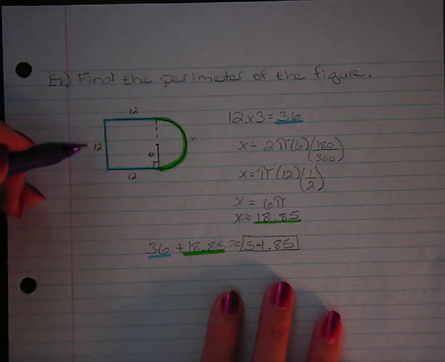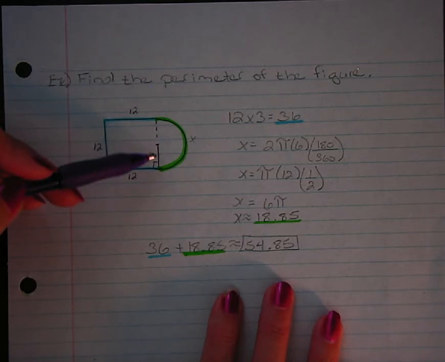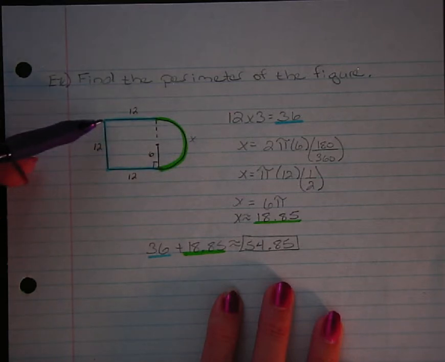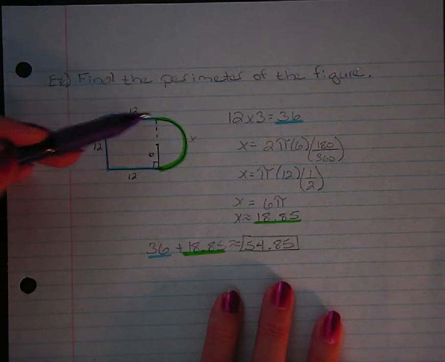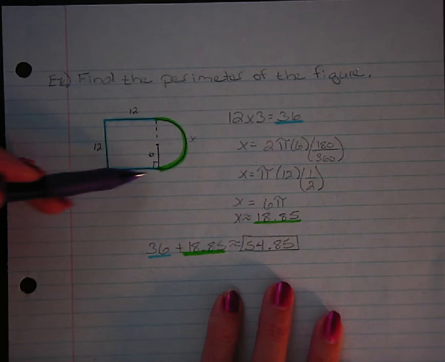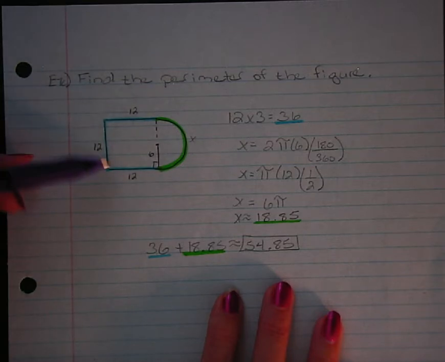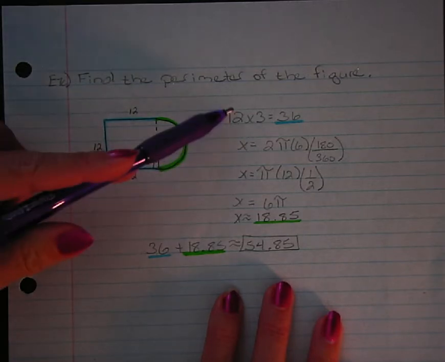Okay? What you need to realize is that if they give you the radius, the distance all the way across, or the length of this side over here, is twice that. So if you know the radius is 6, then you know that the length of this side has to be 12. And we are assuming that this is a square, so this would have to be 12, and that would have to be 12 as well. So the measure of the blue portion of my shape is 12 times 3, or 36.